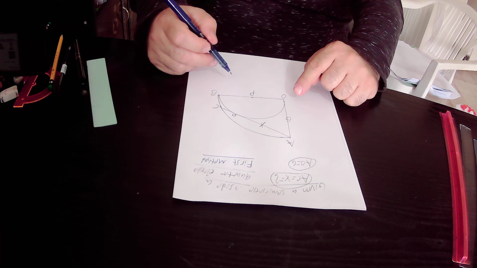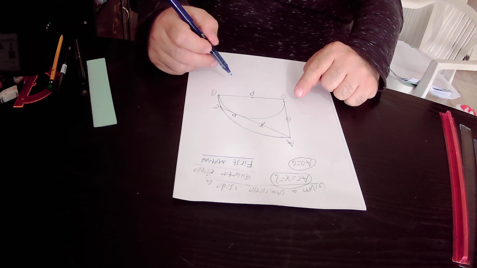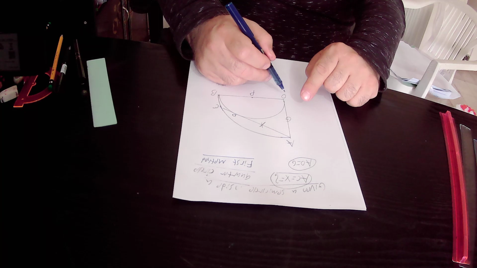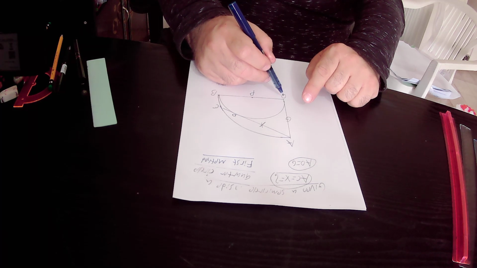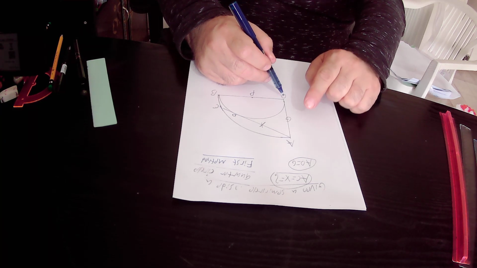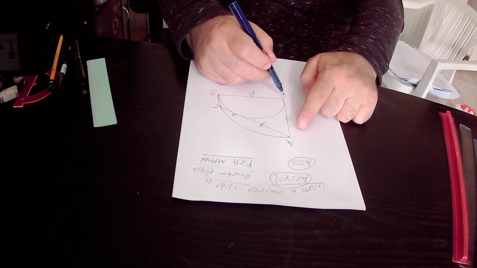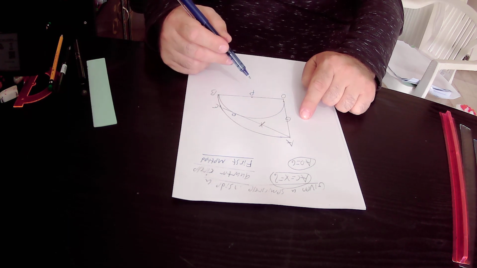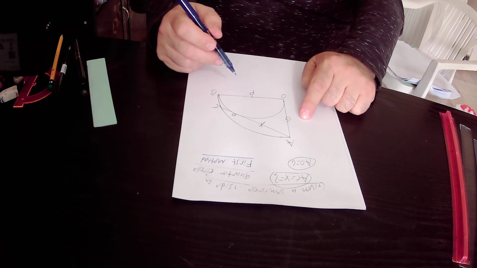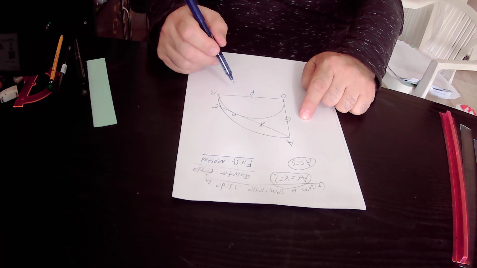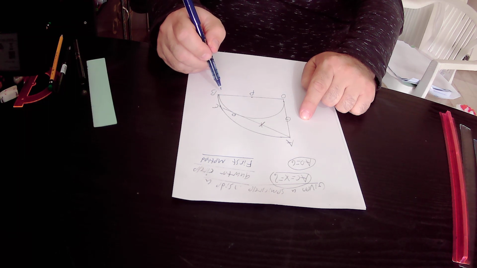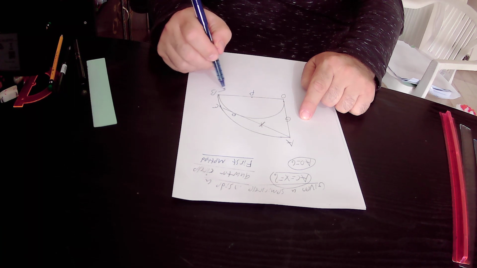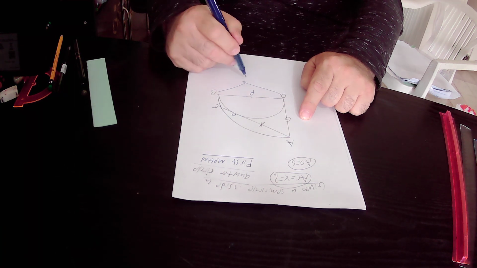AO is the radius of the quarter circle because it starts from the center of the quarter circle, that is to say from point O, and ends at point A, which is a point on the quarter circle itself. Therefore, AO is the radius of the quarter circle. For the same reason, OB is also the radius of the quarter circle, equal to 6 units. So here we can write down that OB equals 6 units.